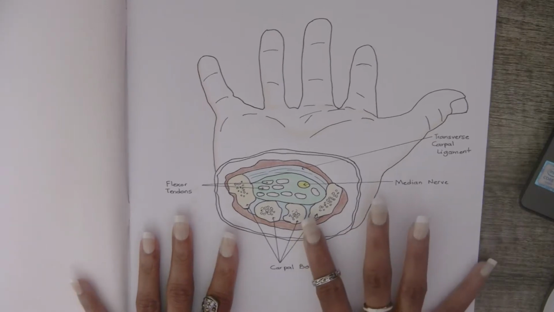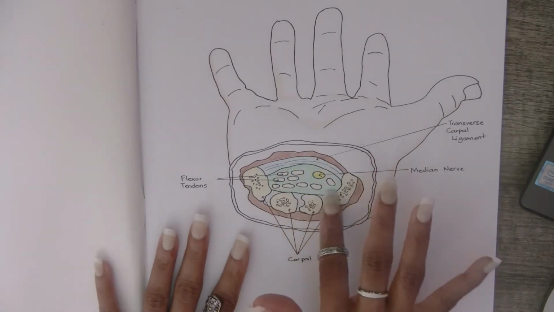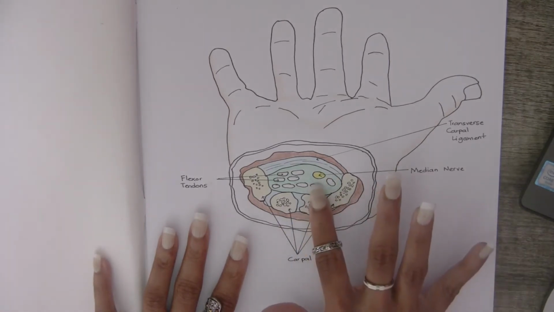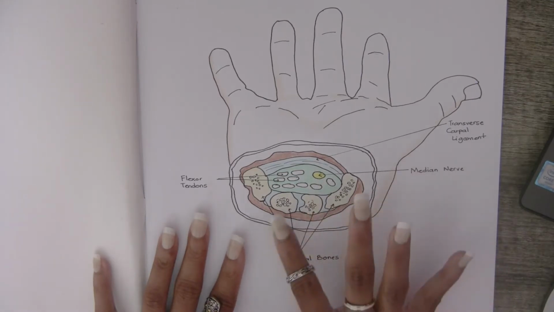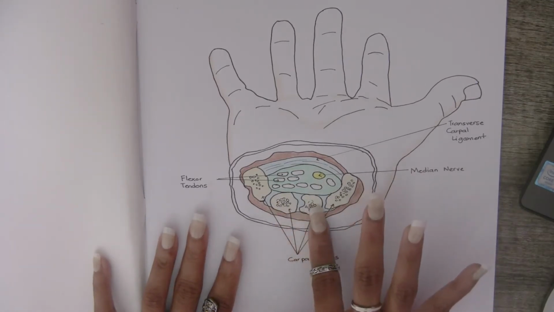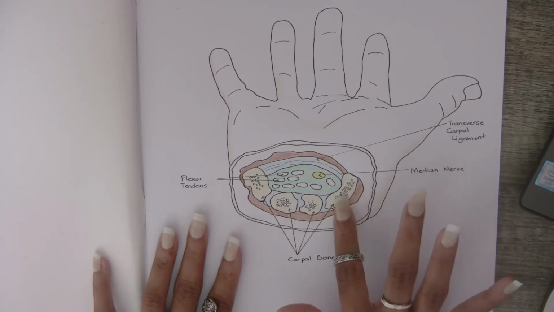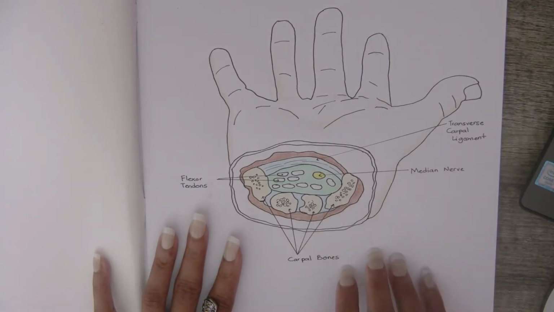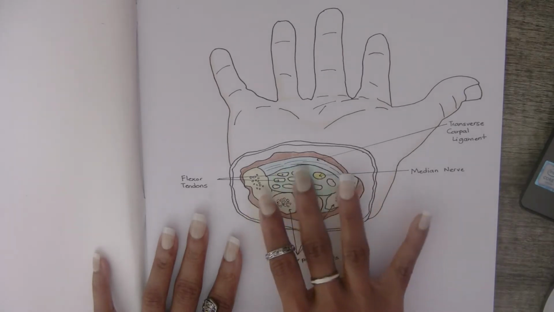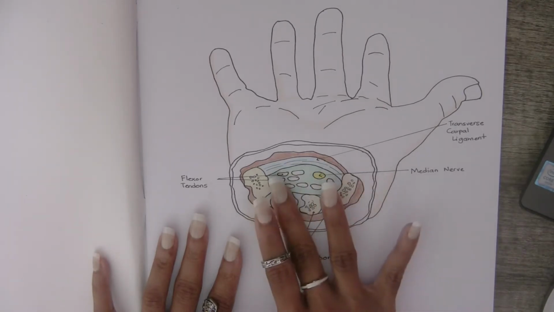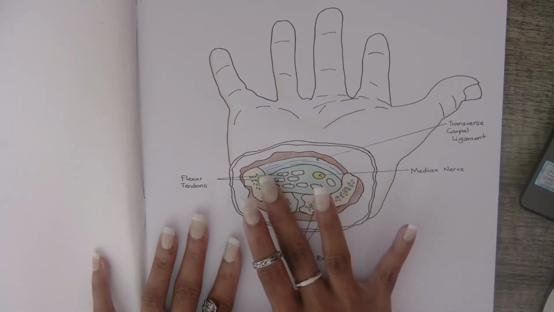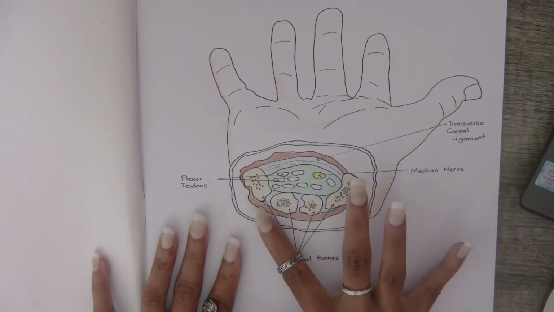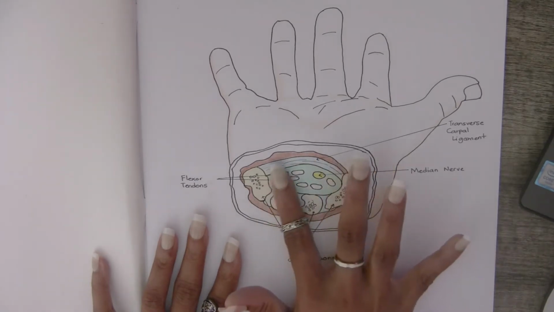So this is the carpal tunnel. Now this carpal tunnel is a narrow passageway in the wrist. As you can see, the floor of it is made up of carpal bones, and as well as the sides, they're all made up of carpal bones. Now just at the roof of the carpal tunnel, you can find a ligament. This is rather a strong band of connective tissue. Now all these form the borders of the tunnel.